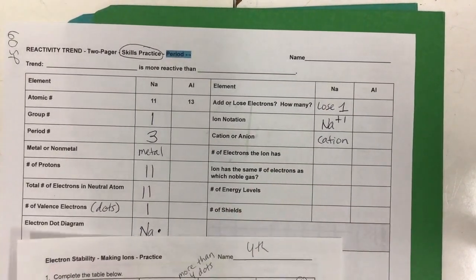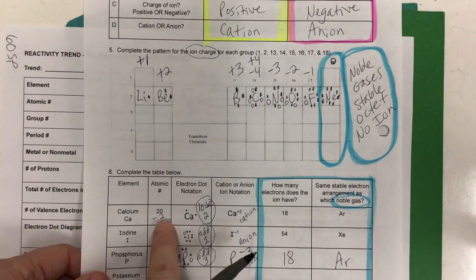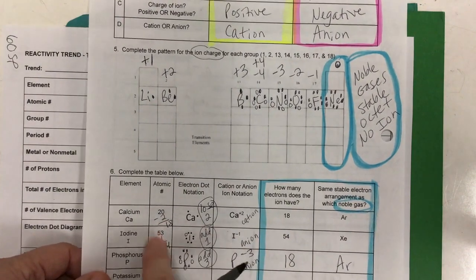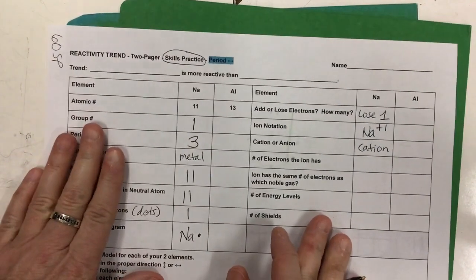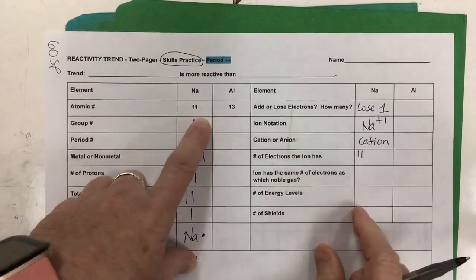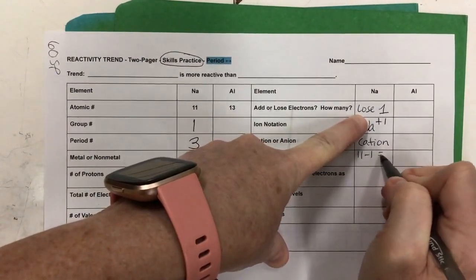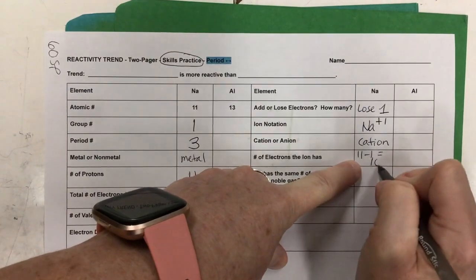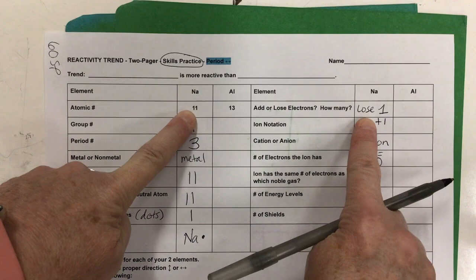Number of electrons that the ion now has. So that's where we had to do a little bit of math work here, right? We're going to start with the atomic number and either add or subtract electrons. My atomic number originally, slide that over here, atomic number was 11. So my math work here, 11. And then I said that I was going to lose 1. So I'm going to subtract 1 electron from that. 11 minus 1 gives me 10 electrons. So again, you can start with your atomic number, and then are you adding or losing?